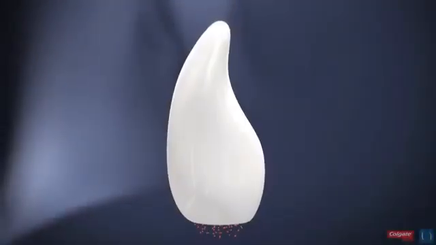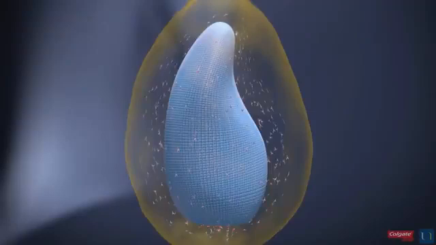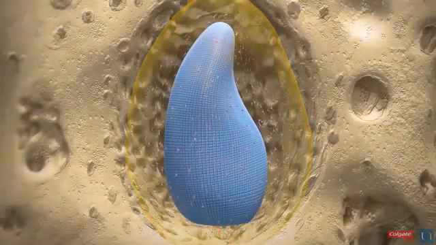At the end of the crown stage, the enamel is completely formed. It is covered by the reduced enamel epithelium that protects the enamel of the dental follicle. All this lodged within the bone crypt.